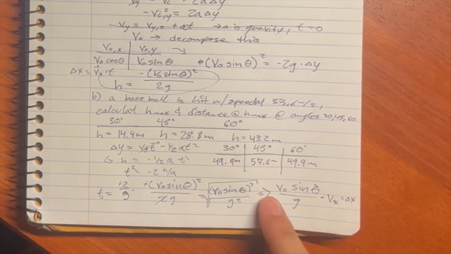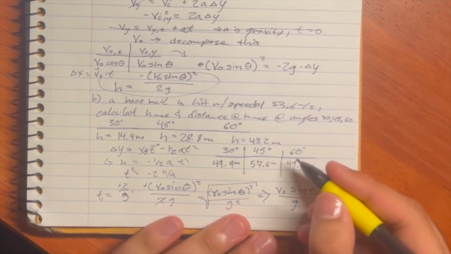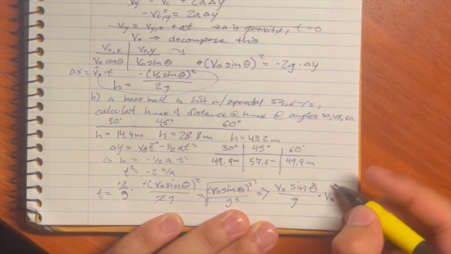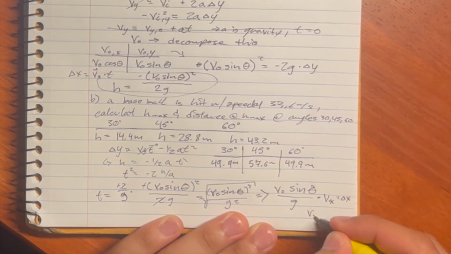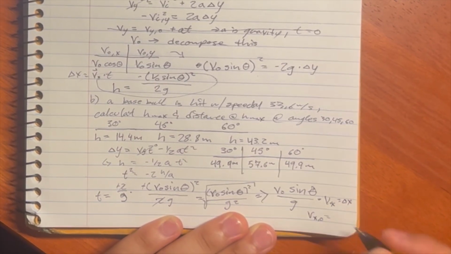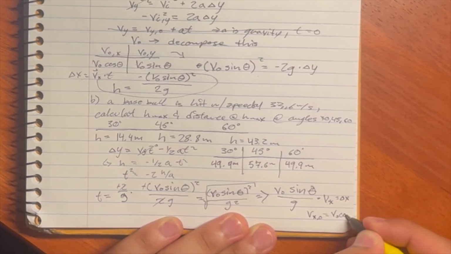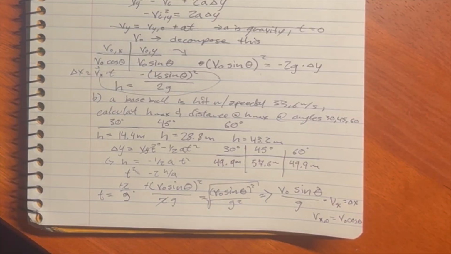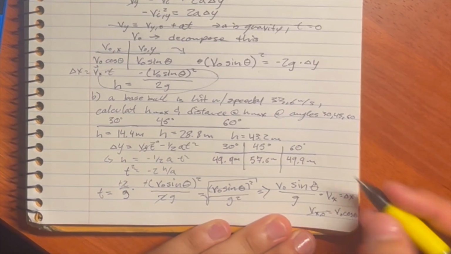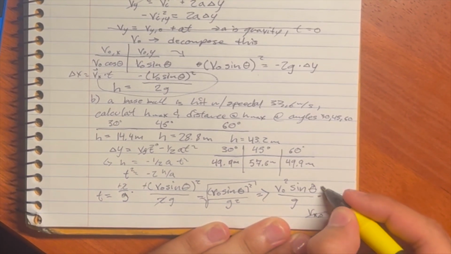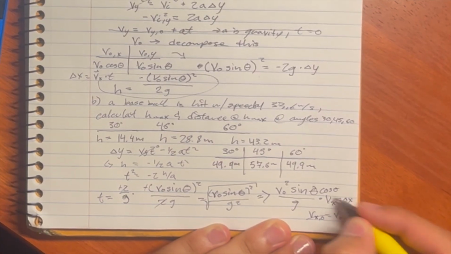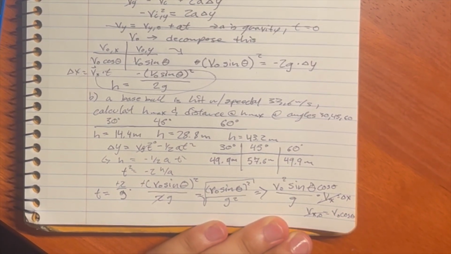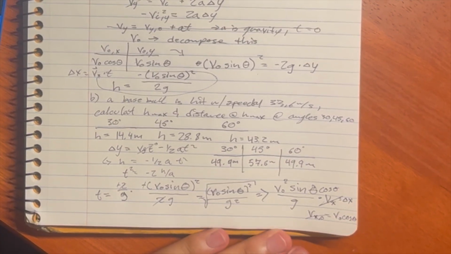My math got a little squished there at the end. You have to say that vx naught is equal to v naught times cosine theta, which you can see in my calculator. And so it's just v squared times cosine theta over that, and that's going to be your x value.